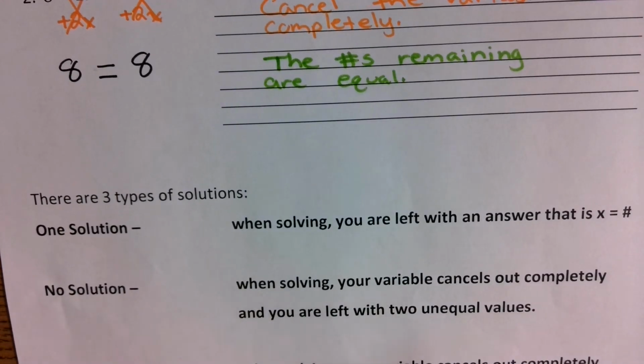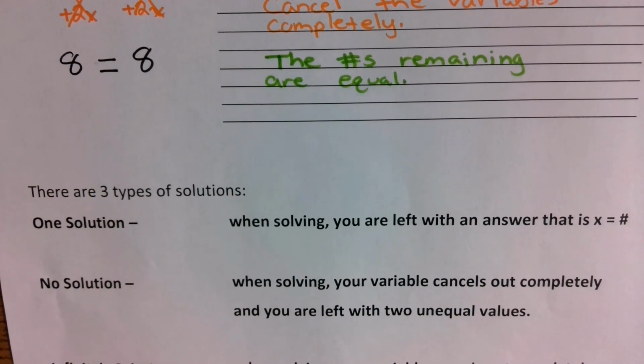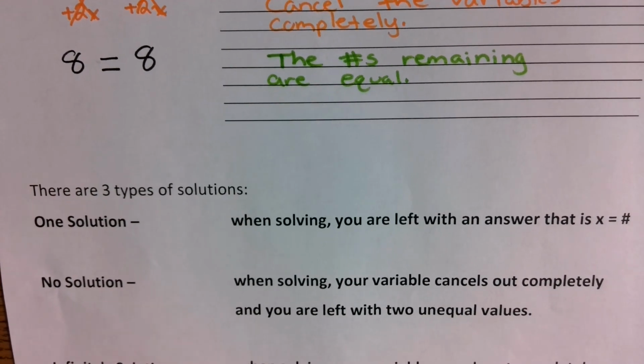And then what you're left with is unequal values. Those numbers do not balance each other out. That means that there's no value you could substitute in for x that's going to make that equation work. Nothing will ever work for that equation.